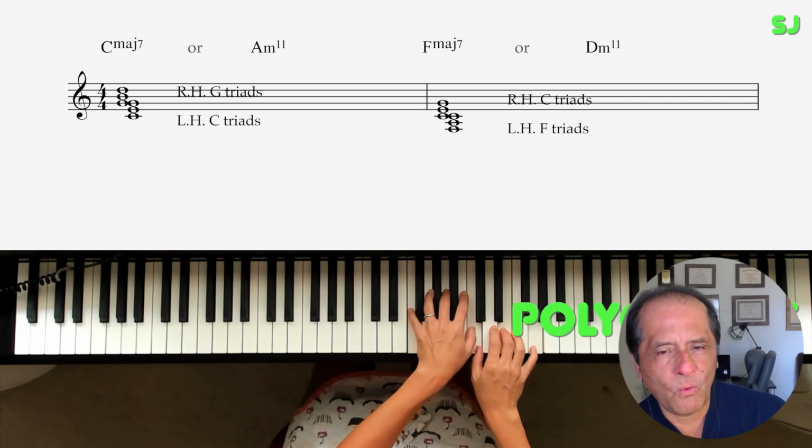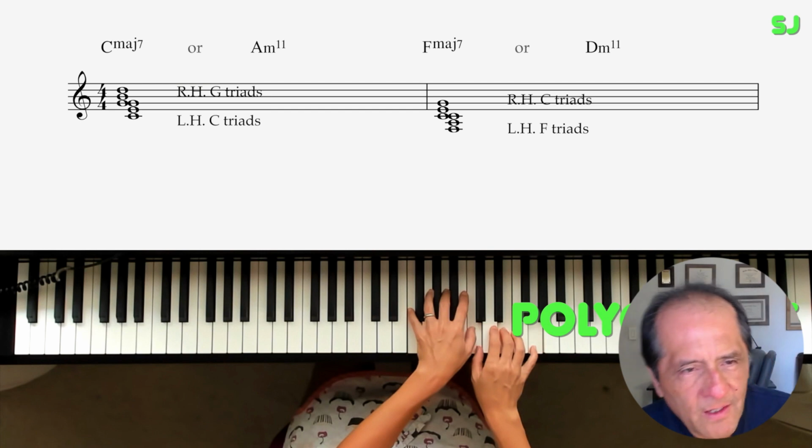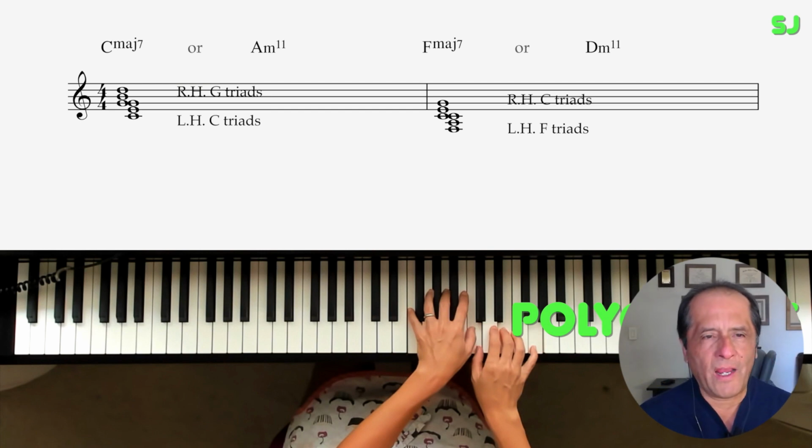Okay, so what do we have here? We have two triads. We have the triad of C major, and we have a triad of G major. And then if we play them together, we're going to have a very nice structure. And that's something that we should explore.